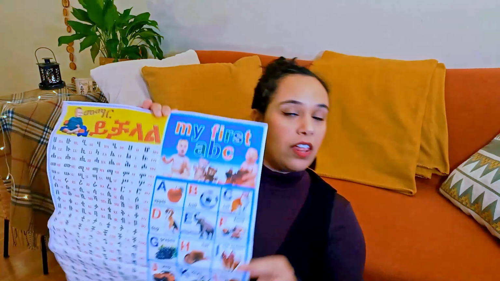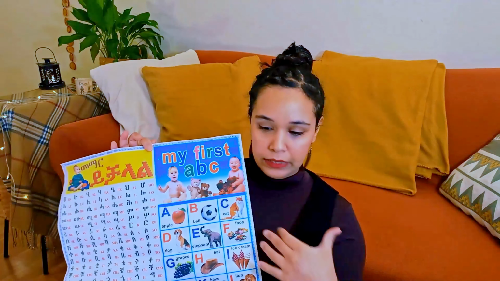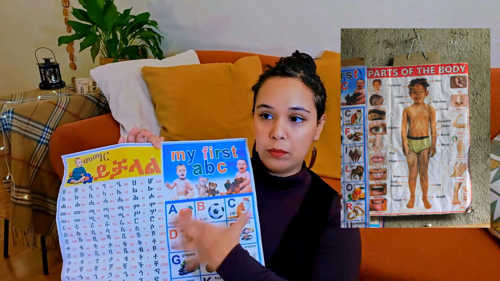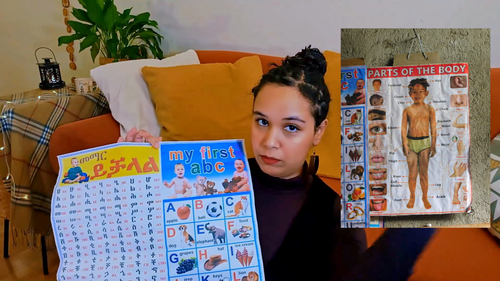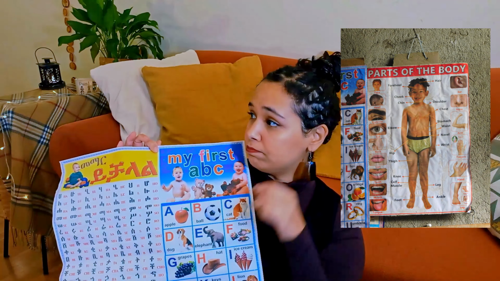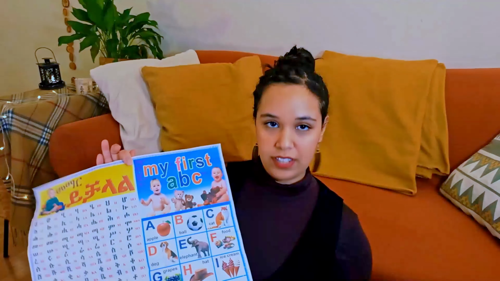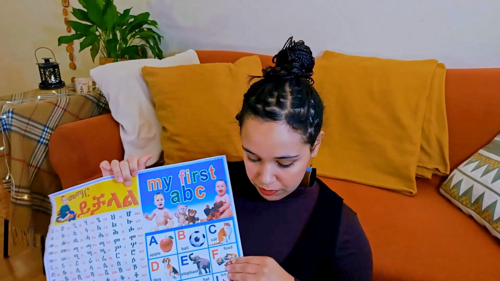But this is one type. There are so many, and there are some showing the body parts, again, white babies usually. It's a tool and it can work somehow, right? The problem is that nowadays we can do better, I think.